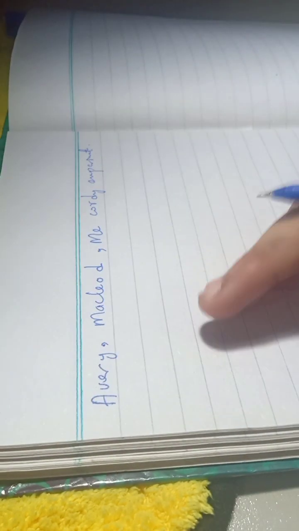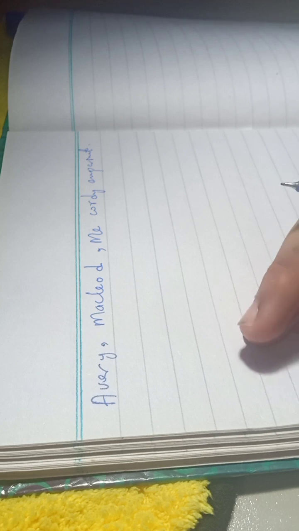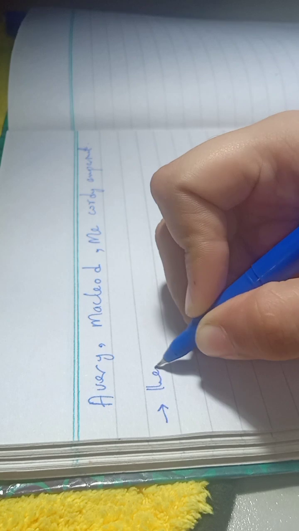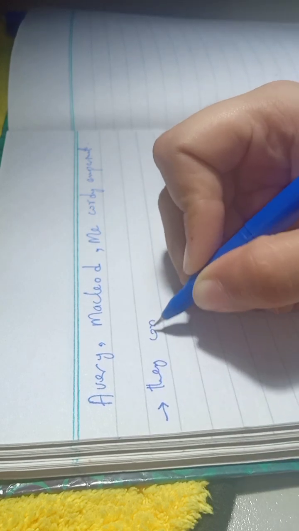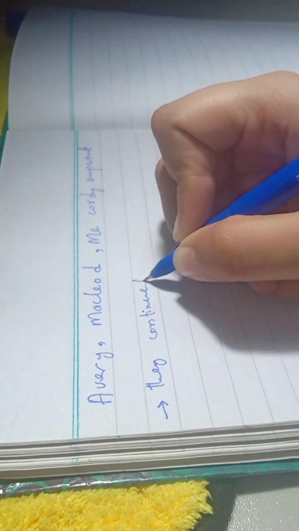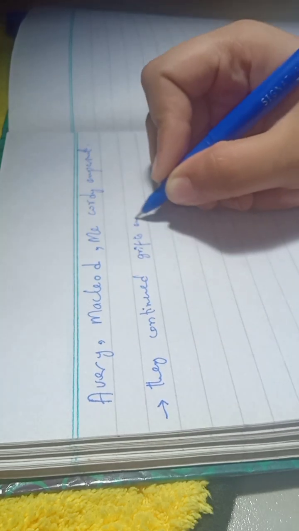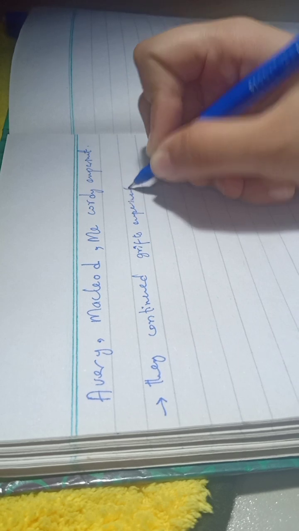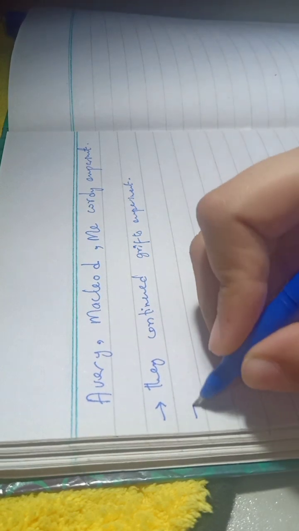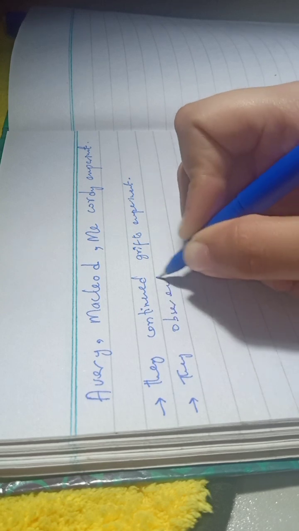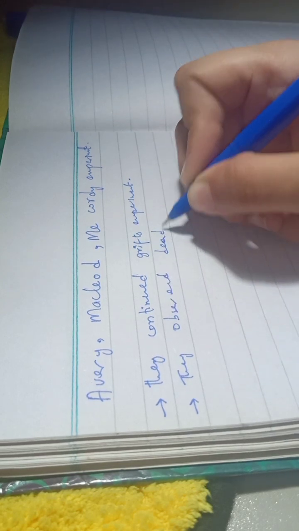Basically they continued the Griffith experiment. Yesterday in the previous video we discussed the Griffith experiment, so they continued that experiment. As we all know, we observed dead mice. We did this on the mice, right? So they observed dead mice.